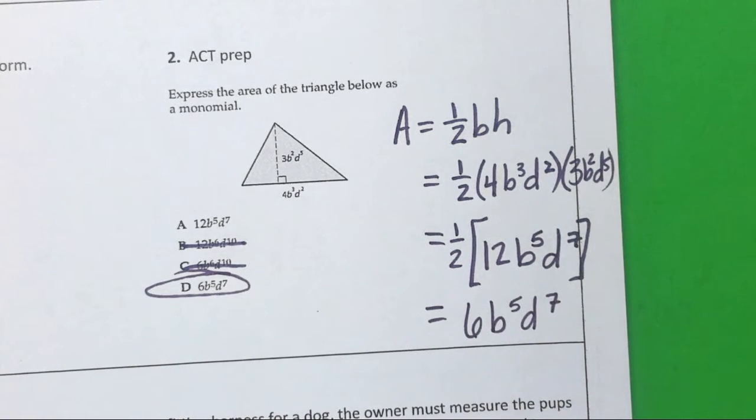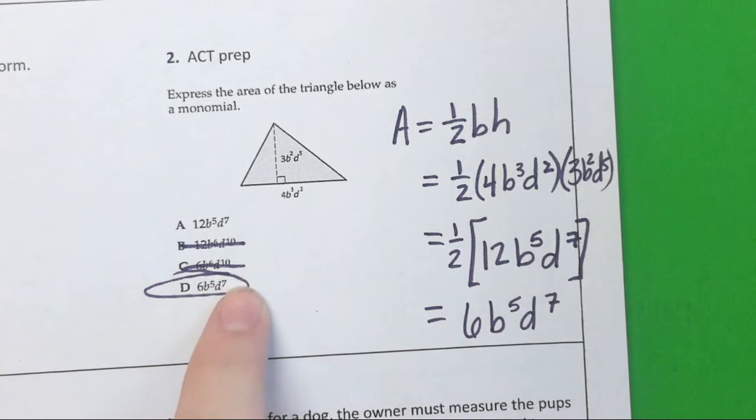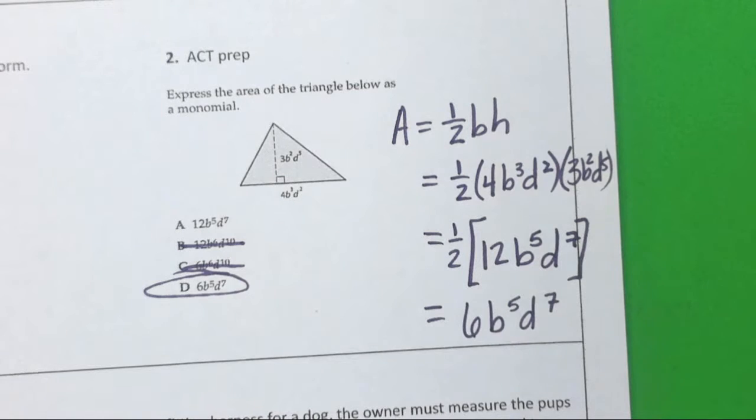Again, Kiana's showing me that she understands her rules of exponents right then. And you see how they almost tricked some of us, or they could have tricked us into selecting the wrong one just by making us question our rules of exponents. So that one was a good one.